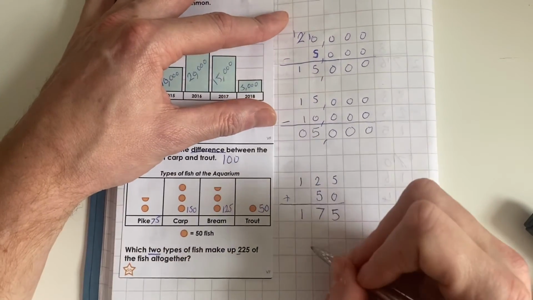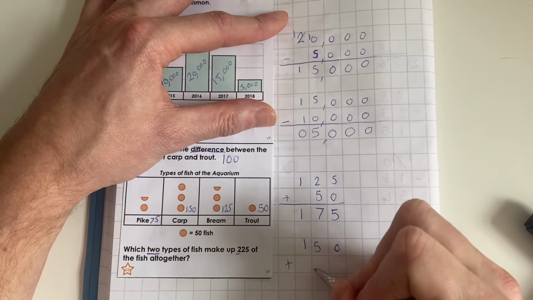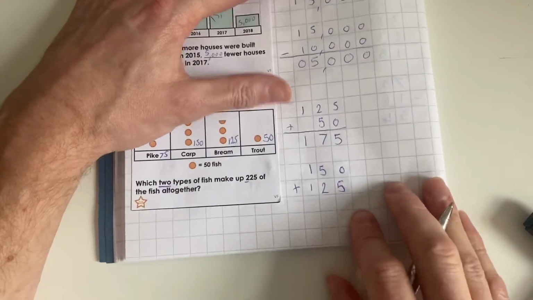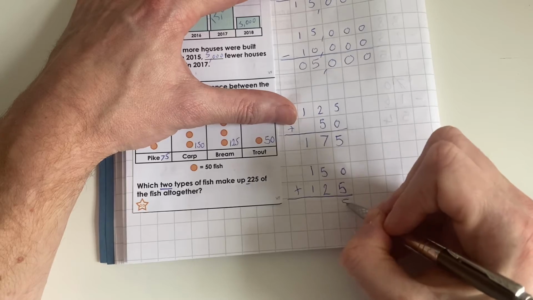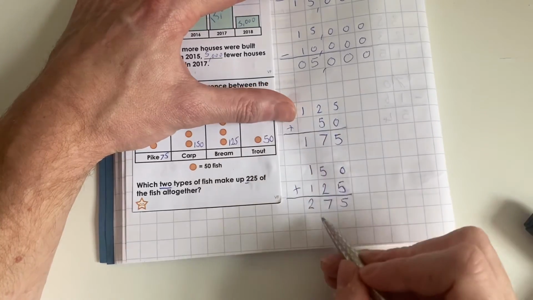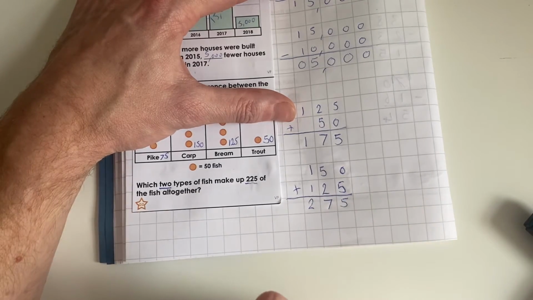So let's try that. 150 plus 125. 0 plus 5 is 5. 5 plus 2 is 7. 1 plus 1 is 2. Well, we've got 275, but as we can see, we're looking for 225.